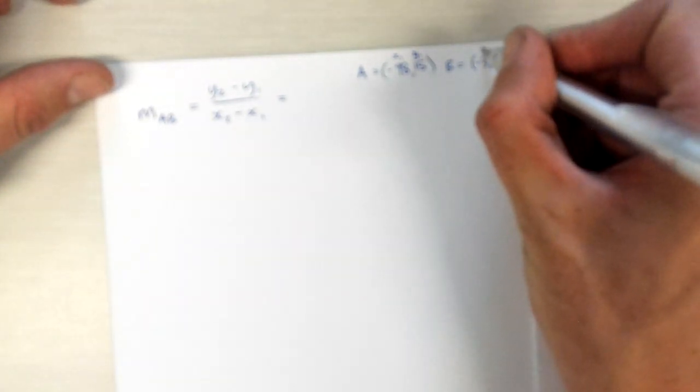So there you go. Anyway, so this is going to be my x2, y2.